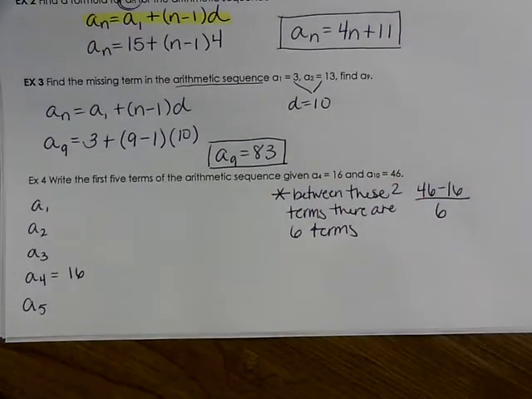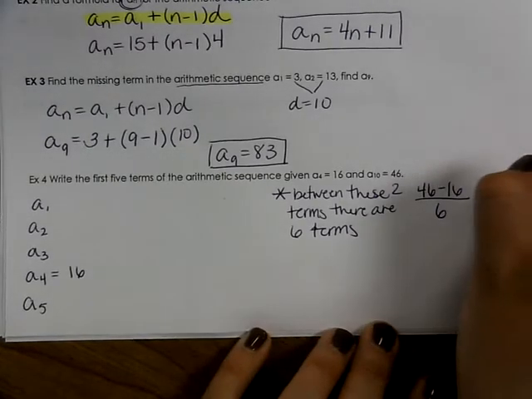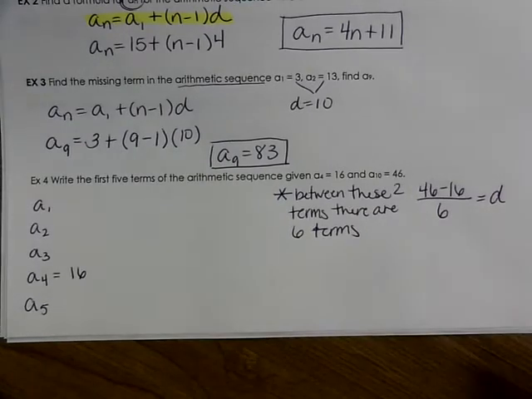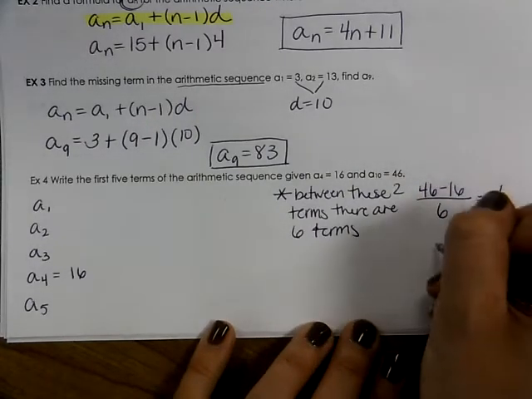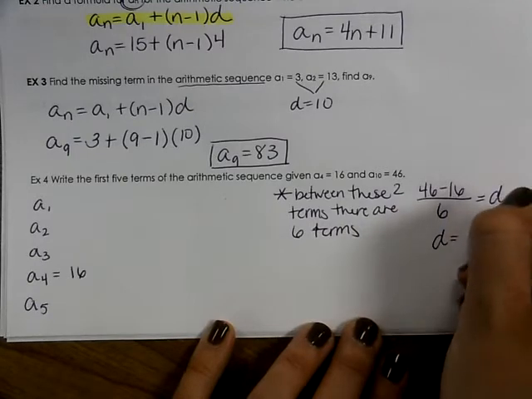There's 6 terms between those, and we know that this is arithmetic. They already told us there's a common difference. So we're just figuring out the common difference, and this is how you do it. And again, this is kind of informal, just common sense. You subtract the highest minus the lowest, and then divide by how many terms there are. So this is going to give us 5.